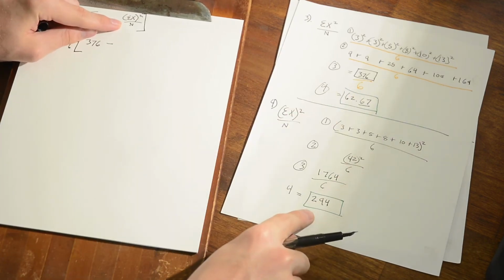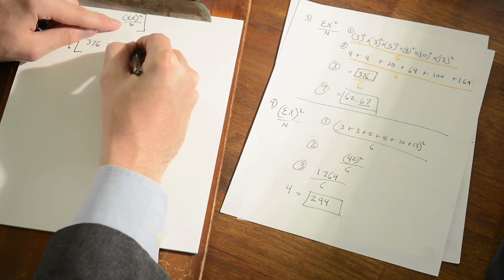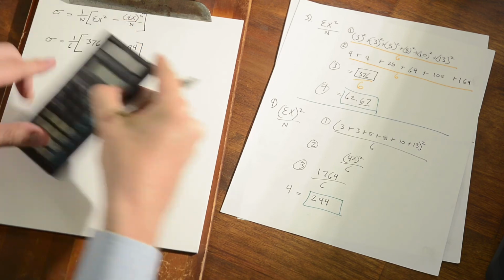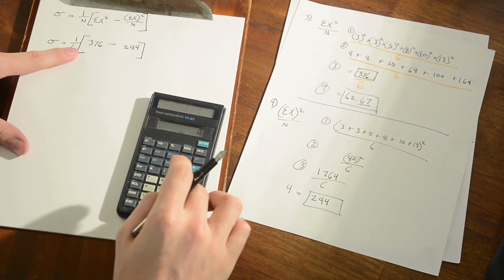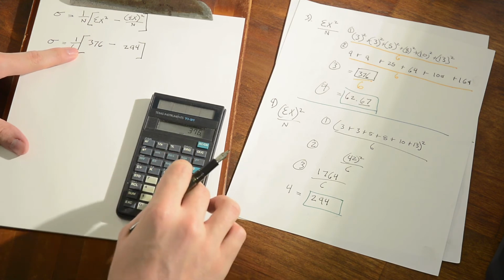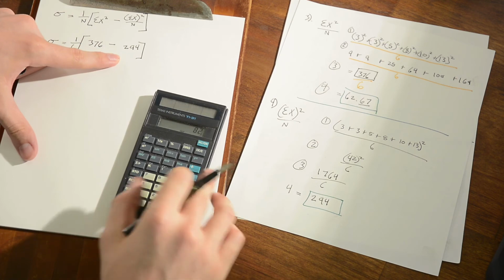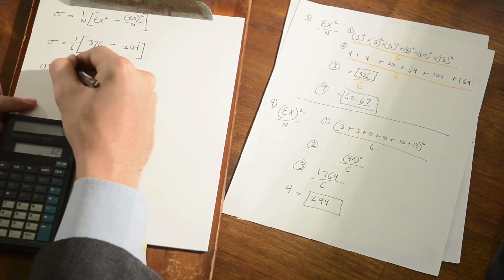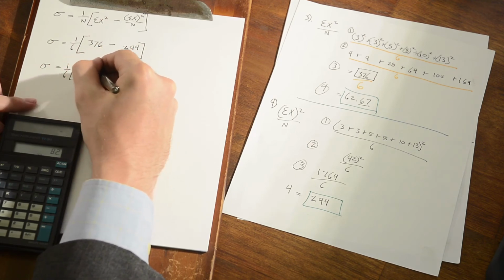Sum of x squared divided by n is equal to 294. So we'll take care of what's in the brackets first. We have 376 minus 294 is equal to 82, which gives us 1 over 6 times 82.